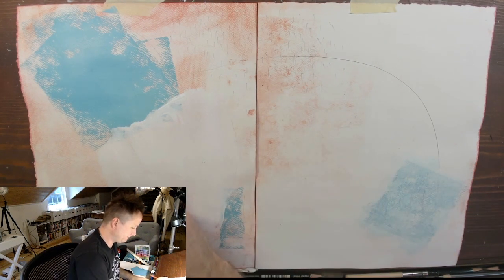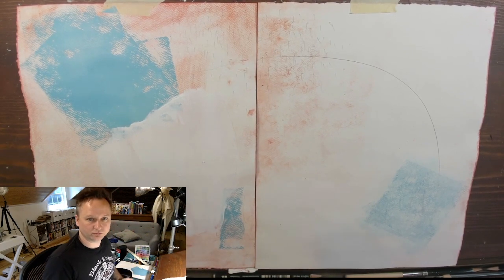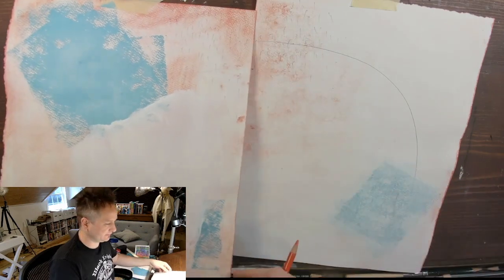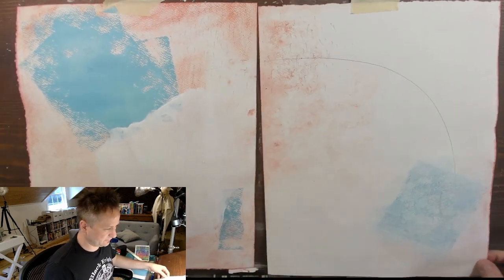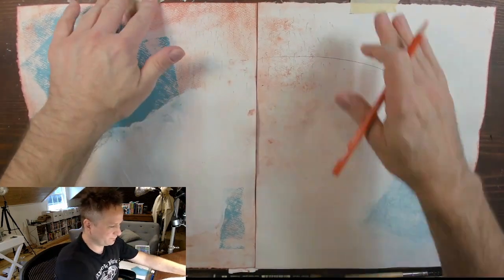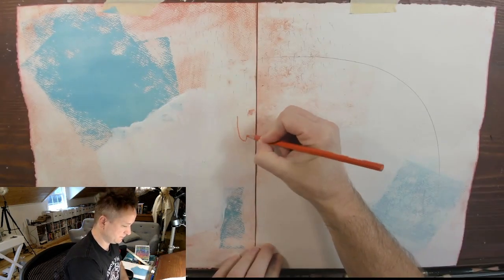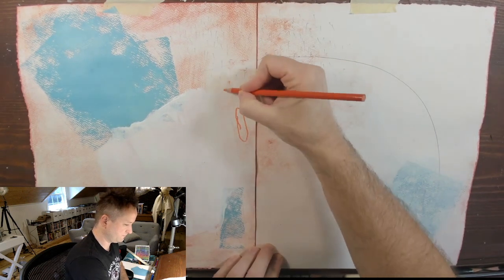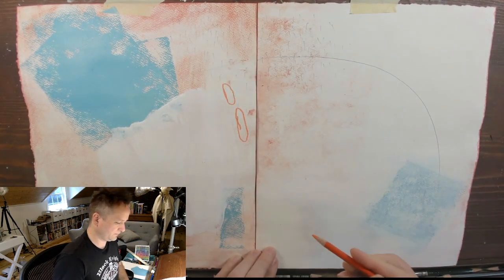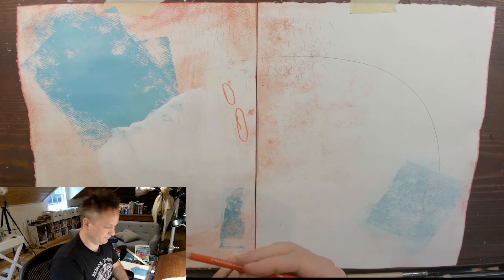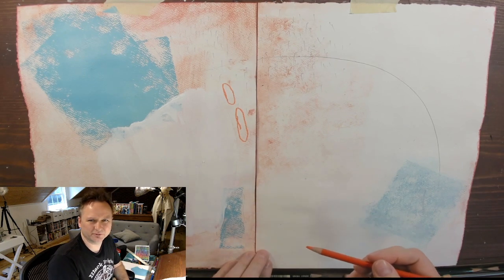Let me see here. Yeah, that's kind of, oh, can't see that. Anyway, it's got a little X down there. It's just kind of fun. I'll do some stuff. It's a really nice colored pencil right here, this one. It flows onto the page real nicely.